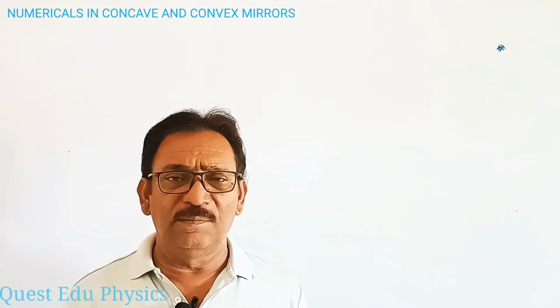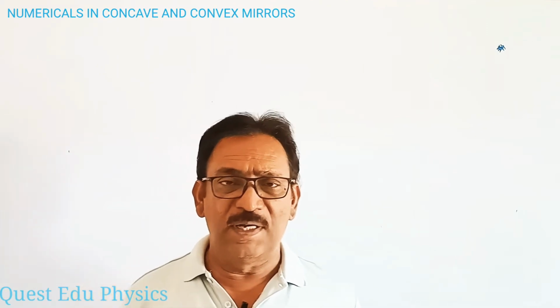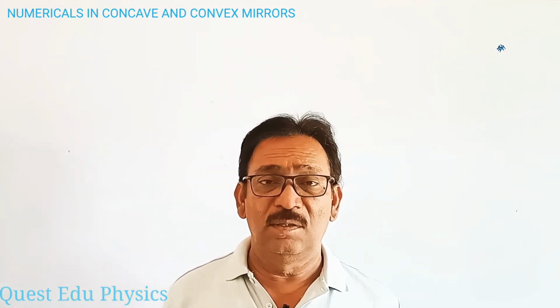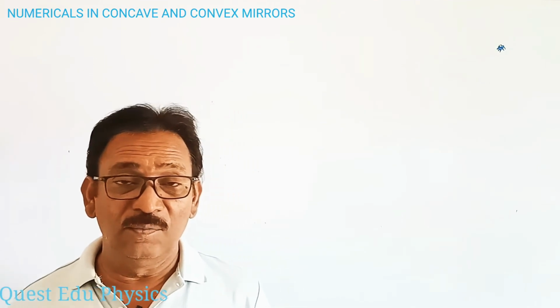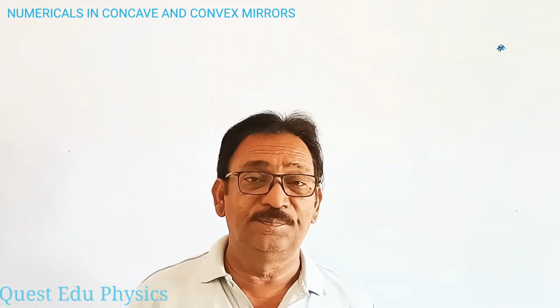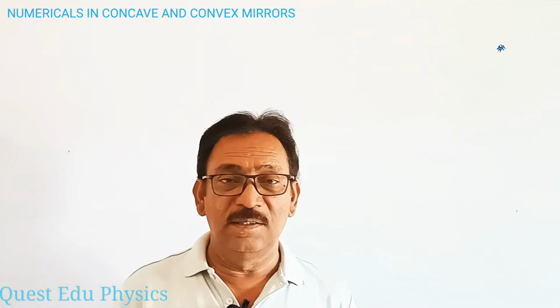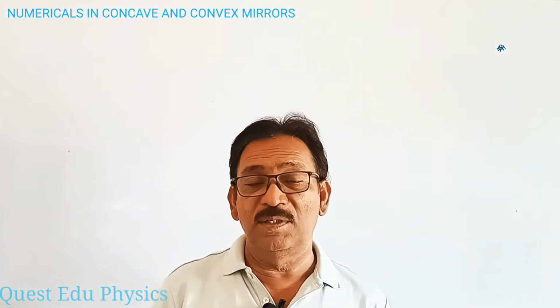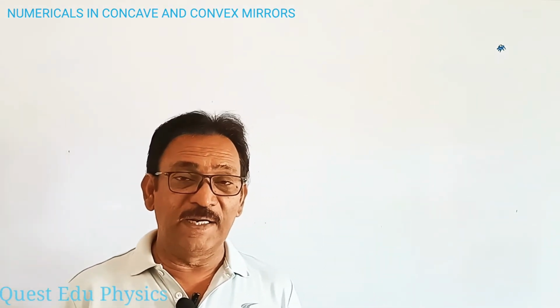Basically, we have to understand what a mirror is. Everyone knows a mirror is a transparent substance which is silvered at one side. Okay, students, a transparent substance which is silvered at one side is known as a mirror. Mirrors are classified into two types: one is the plane mirror and the second is the spherical mirror. Spherical mirrors are further divided into two types, students: one is the concave and the second is the convex.